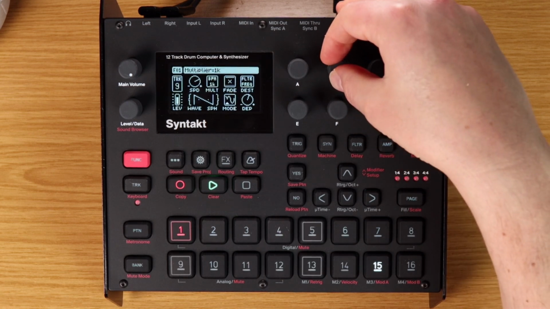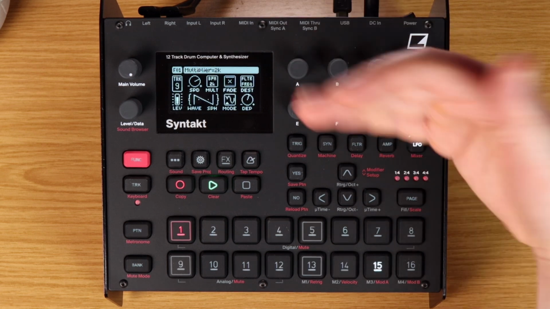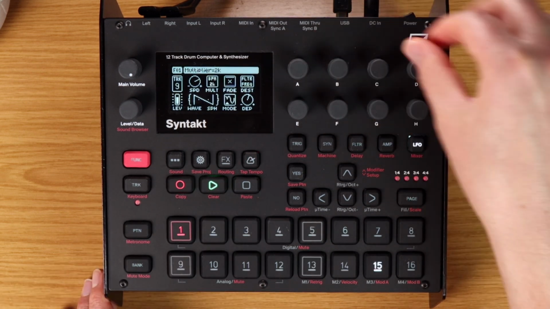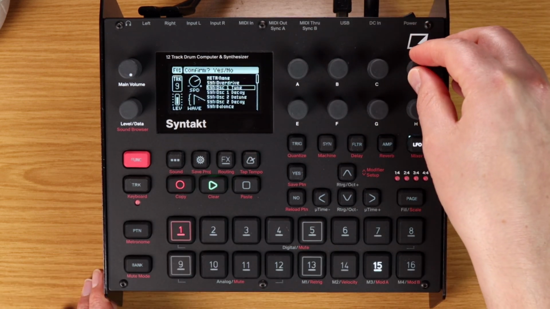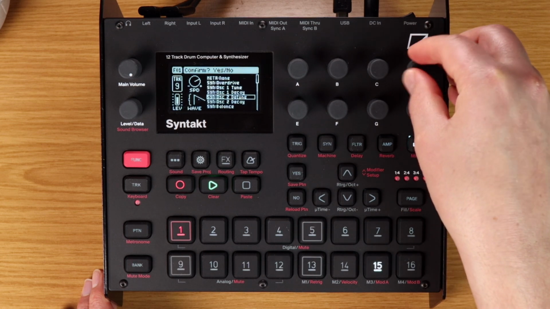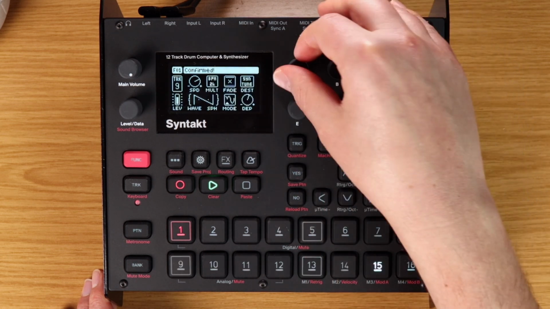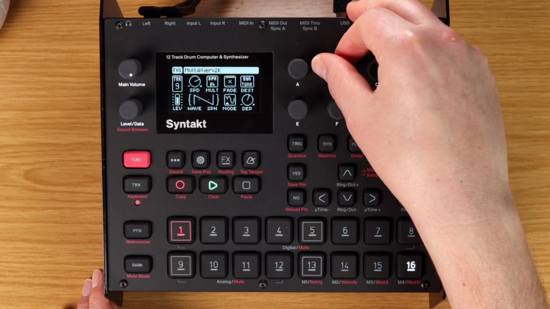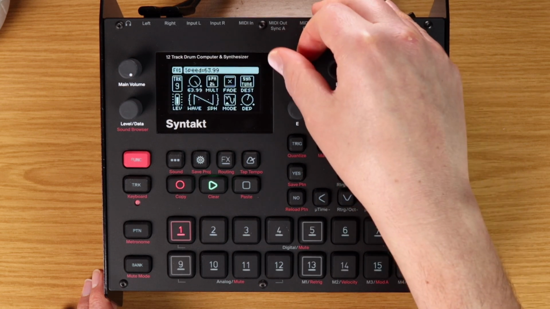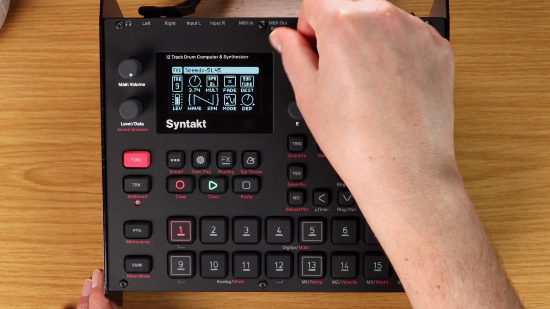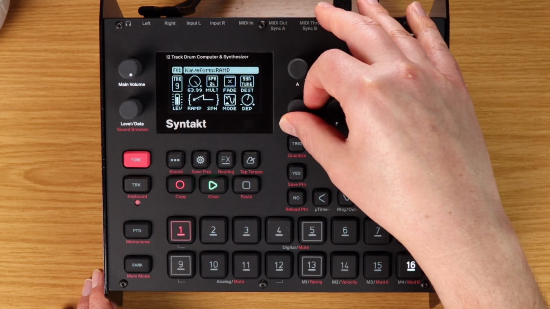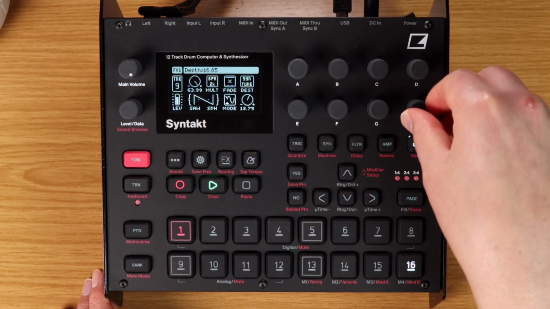And we can go up into FM ranges. So if you send this to the tuning, it doesn't sound great, but let's bring the depth amount up.